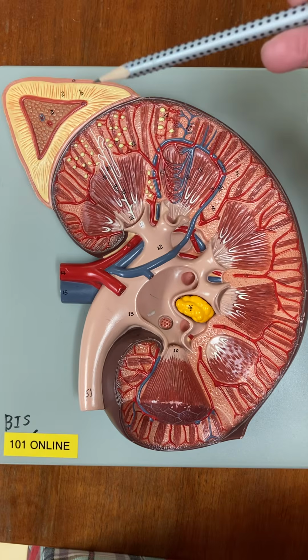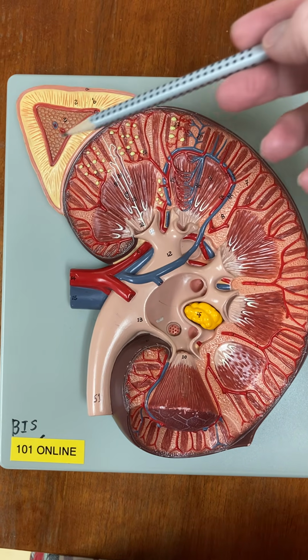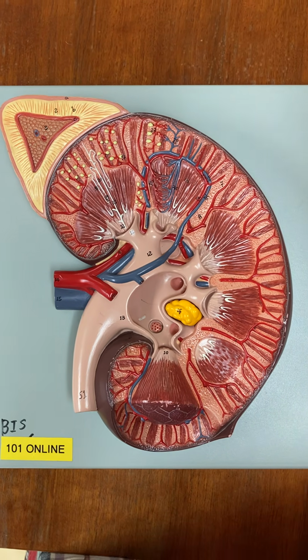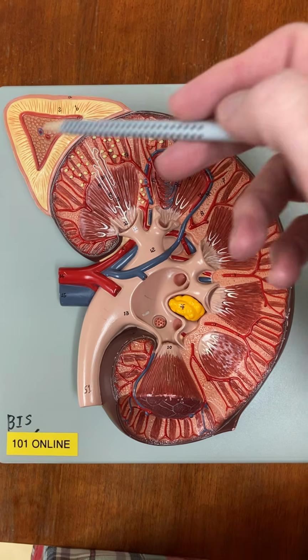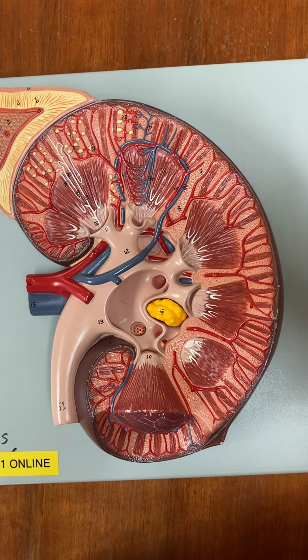And the first thing I want to say is that this adrenal gland up here is not a part of this chapter. We're not going to talk about it at all. So we're going to ignore that, pretend that's not there. And I'm going to go over, there's a lot to cover.